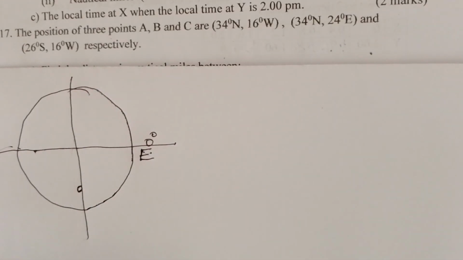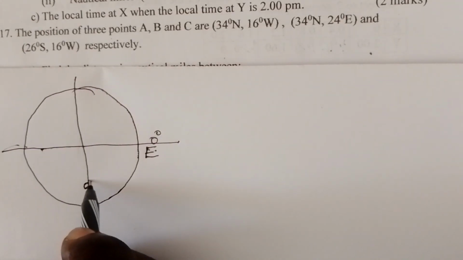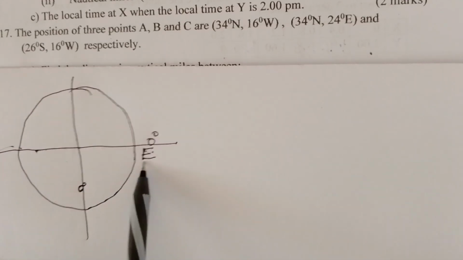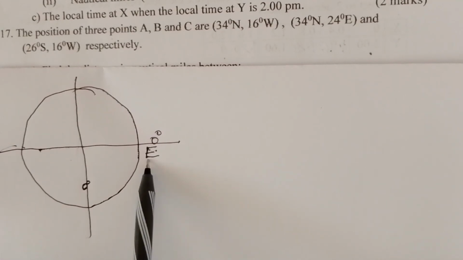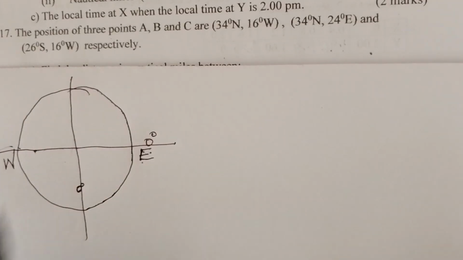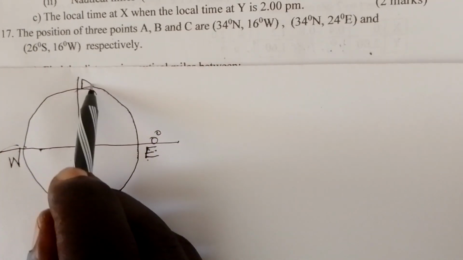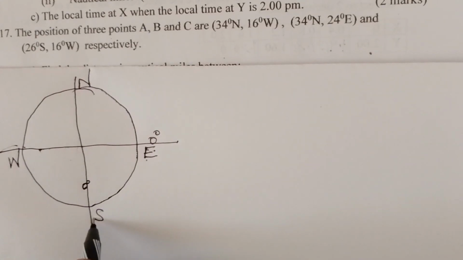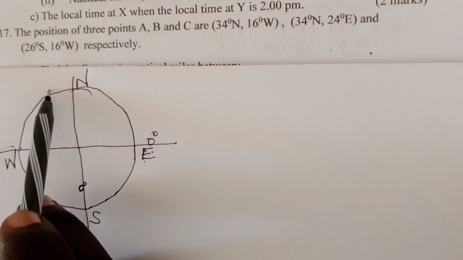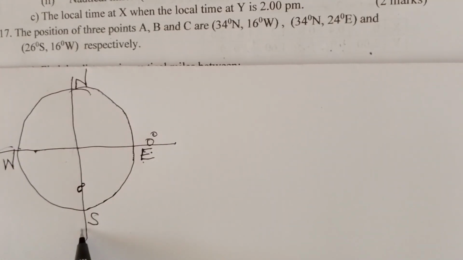I'm using that because of the dimension. I just want you to see it clearly, so that when we move to the right, we shall move due east. When we move to the left, we shall move due west. Then we have the poles, the northern and the southern pole. So when we move due north, the angles will increase to 90 degrees. Due south, they'll also increase to 90 degrees towards the southern pole.